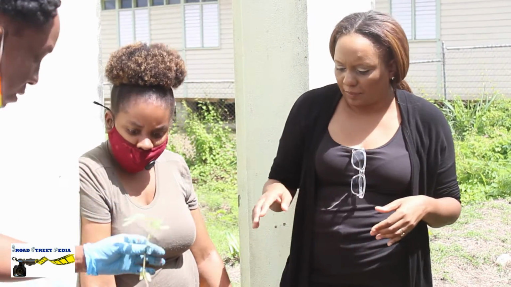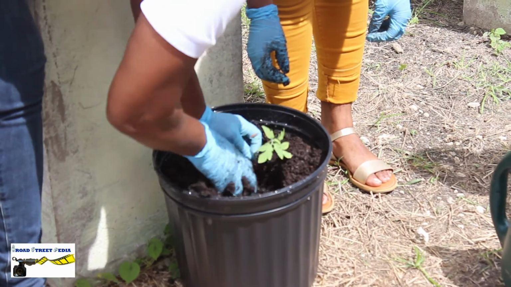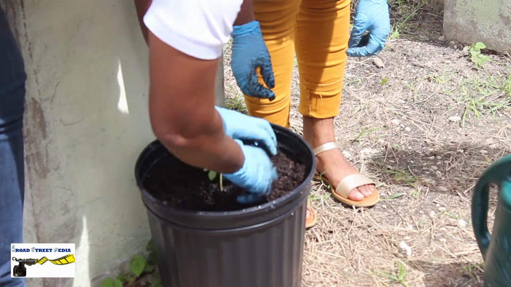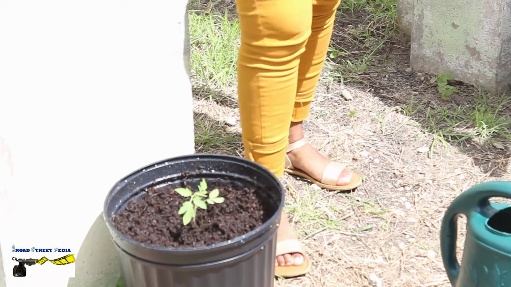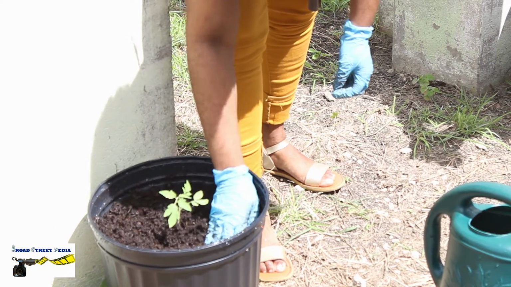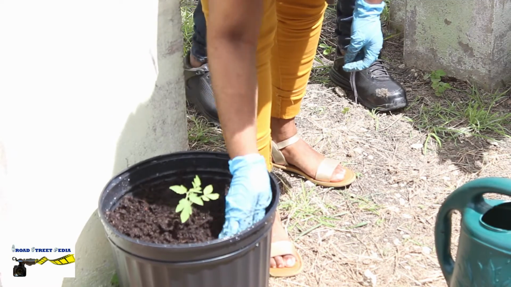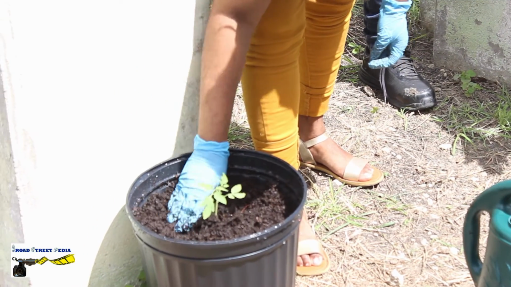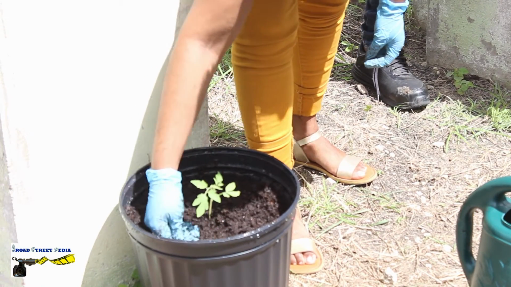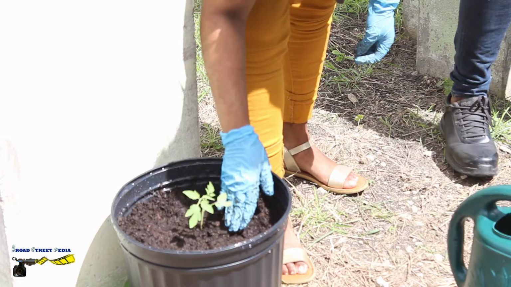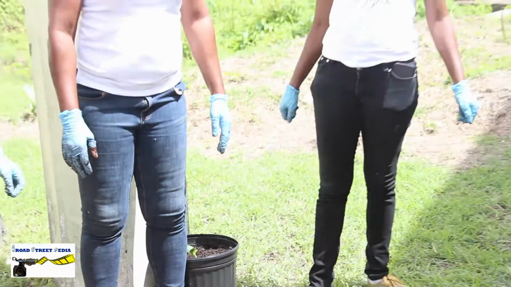So as deep as possible. Do you want to cover it anymore? Later on, if you want to, you can put some more soil. That is fine. It wouldn't hurt.